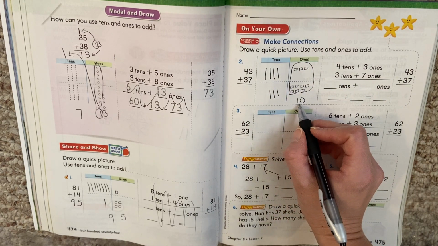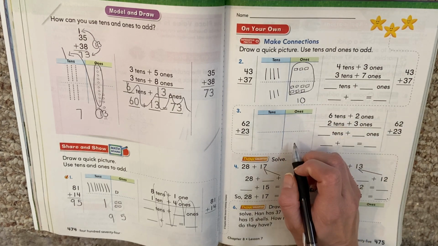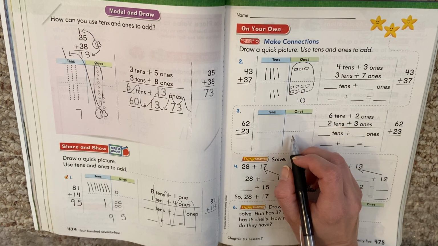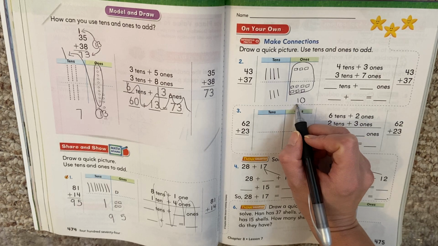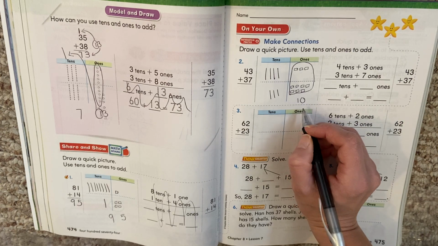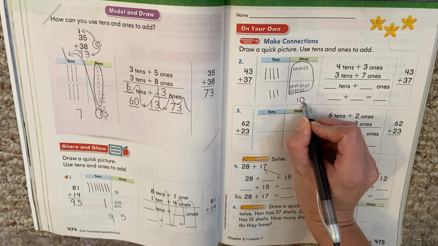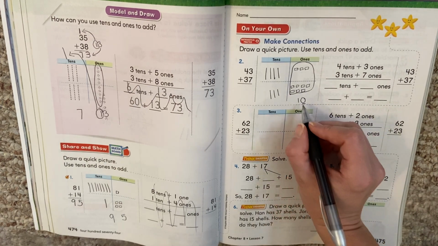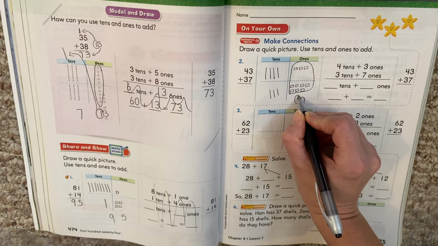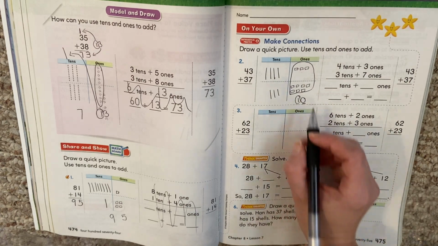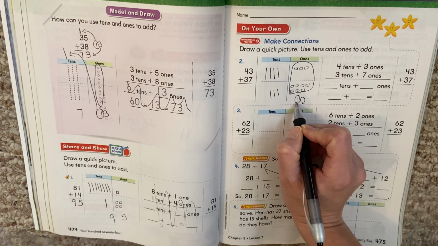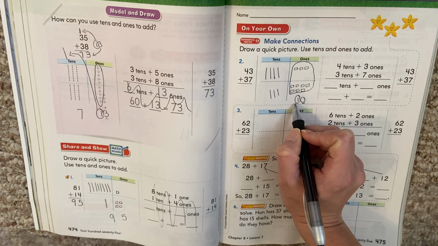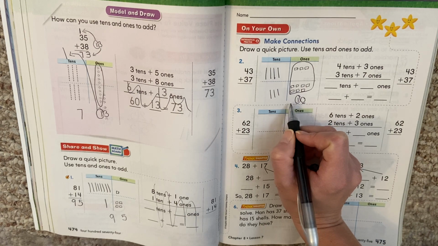So what do we do? Can we leave this the way it is? No, we have to split the 10. In the number 10, how many ones are there? 0 ones. How many 10s are there? 1 10. So can we leave this 1 10 here? Do we leave that 1 10? What do we do with it? Does it stay on the 1 side, or do we need to move it to the 10s place? We need to move it.